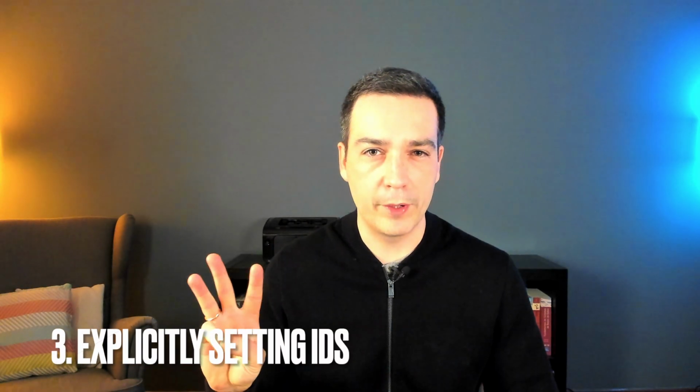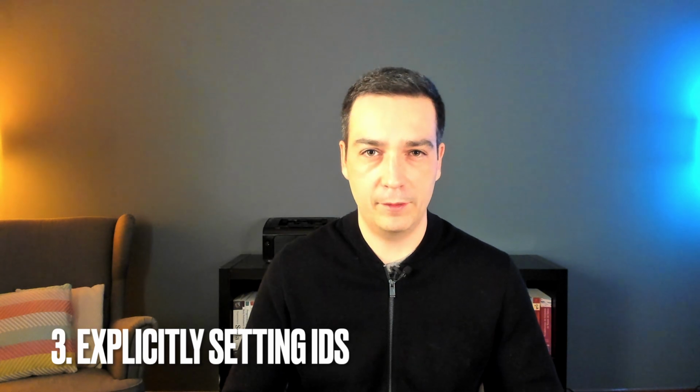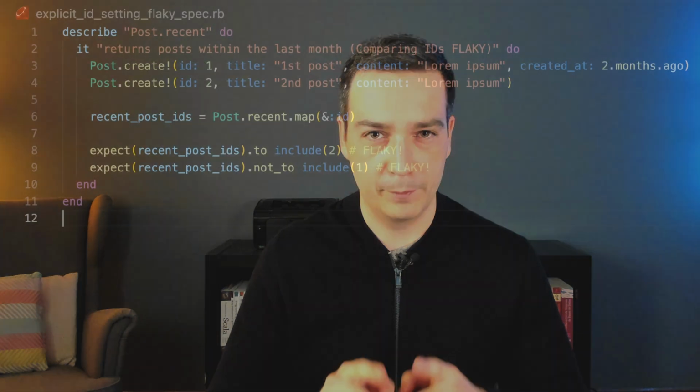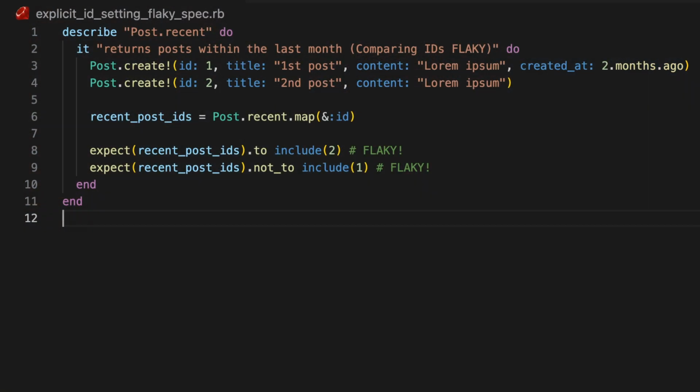Okay, number 3, explicitly setting the ID. I must confess that I am particularly annoyed every time I see one of these, and they are basically setting the ID when you create an element to later compare it. Let's see this with an example. So as you can see here, we are creating 2 posts and explicitly setting the ID. Then we are fetching the most recent posts and comparing those below.